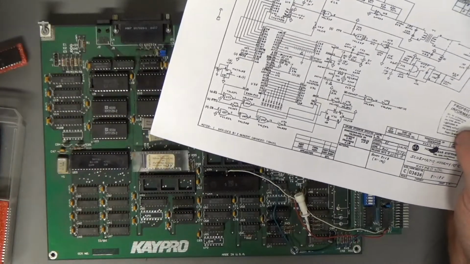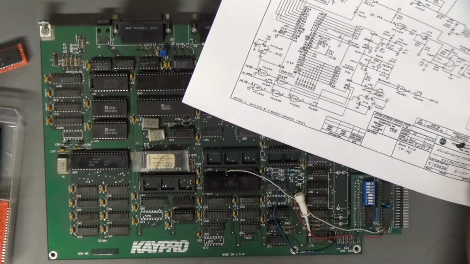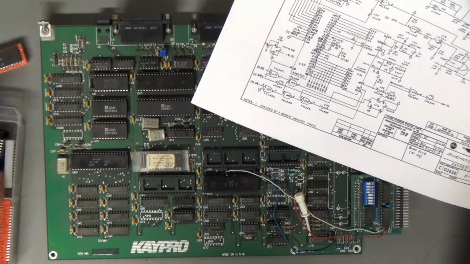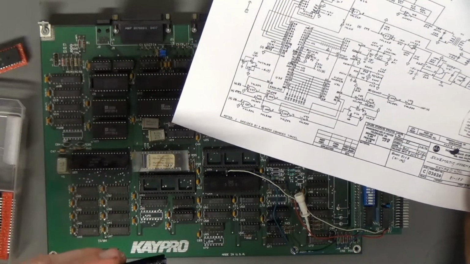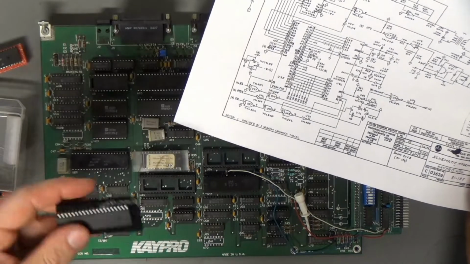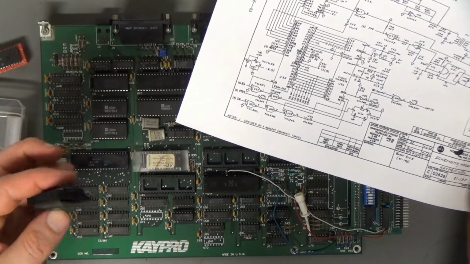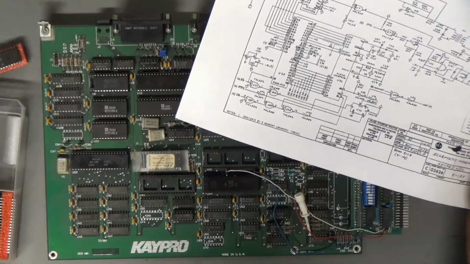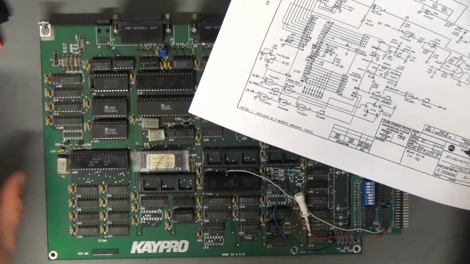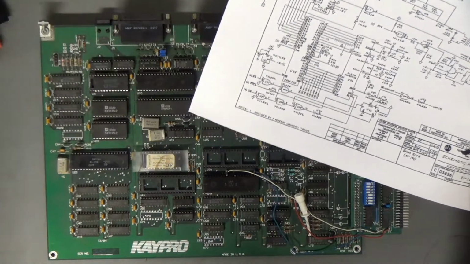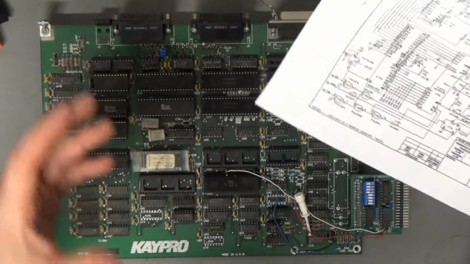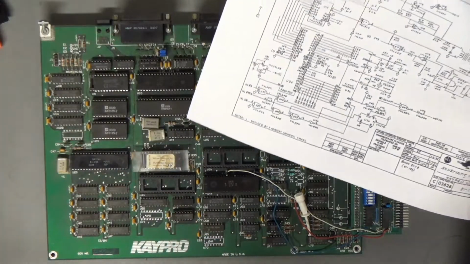That would be plenty sufficient for a 4 megahertz Z80, and I do have some faster CPUs. There's a 20 megahertz Z80 CPU, and there's a 10 megahertz Z80 CPU. Now, I seriously doubt that even if you tried to drive the CPU at 10 or 20 megahertz, the support logic on the board could run that fast.